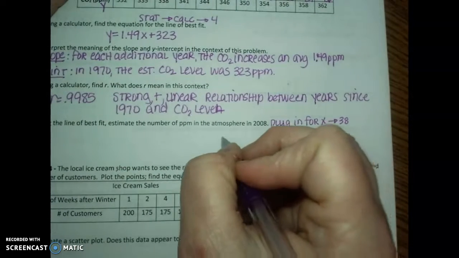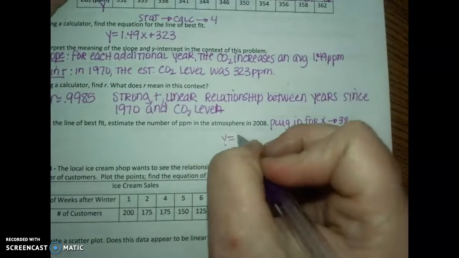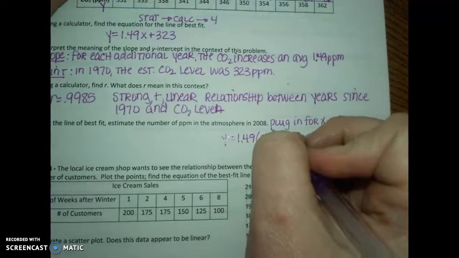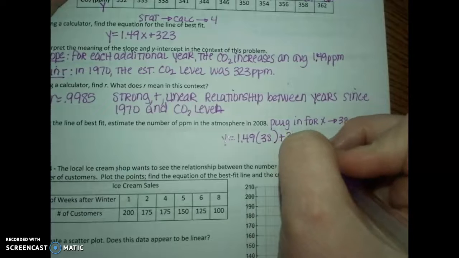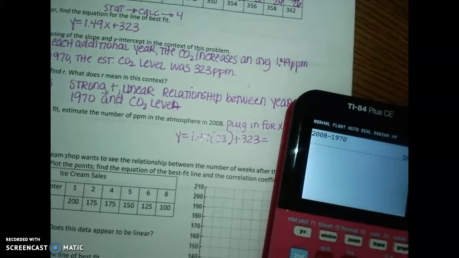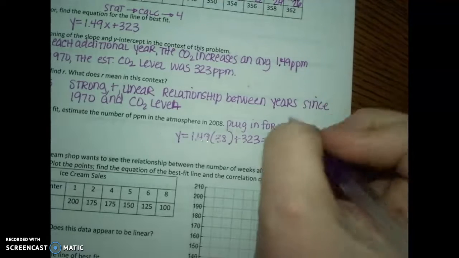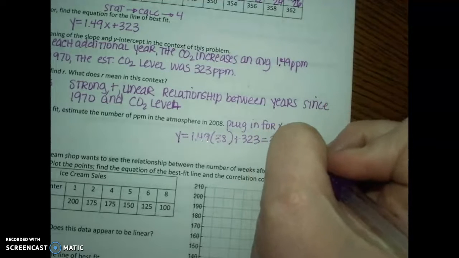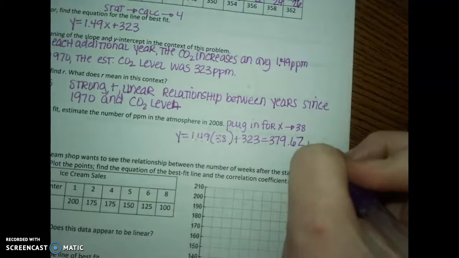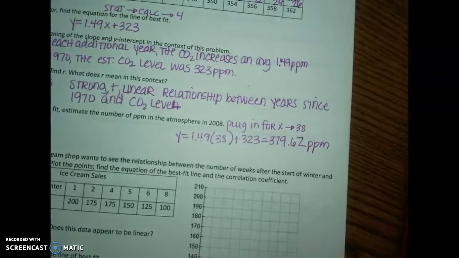I'm going to take my equation. Y equals 1.49x, I want to know about 38 years later, plus 323. So I can just plug this in, 1.49 parentheses 38, close them, plus 323 equals 379.62. And we're talking about the CO2 level, so we're going to add parts per million here.